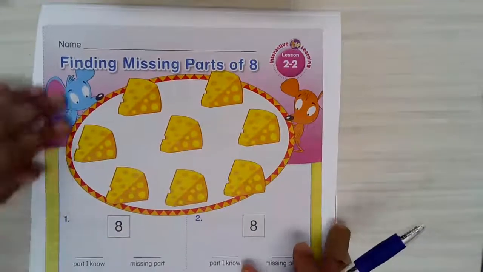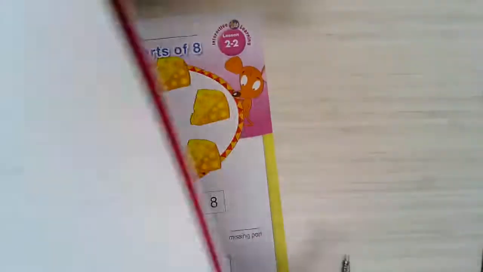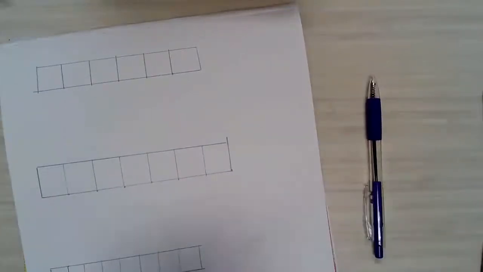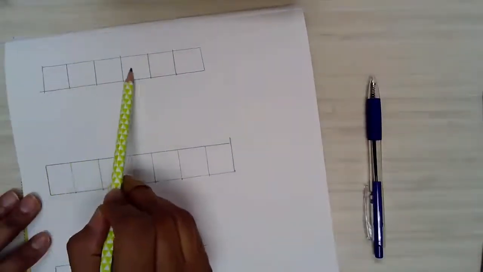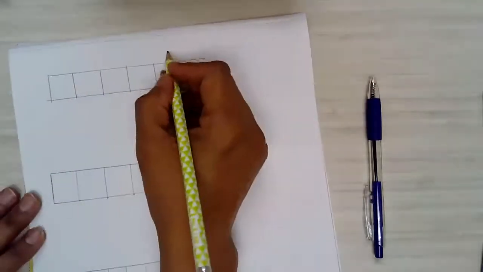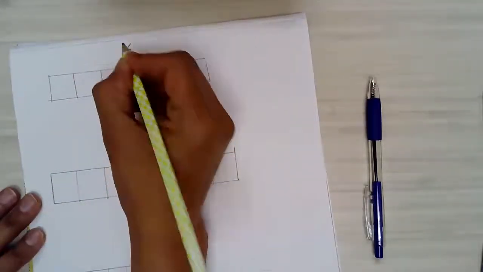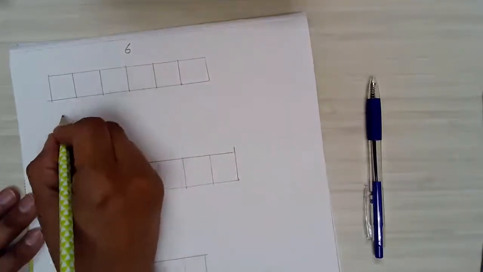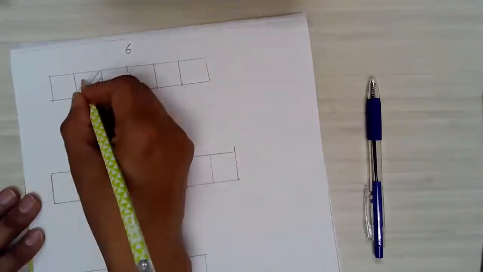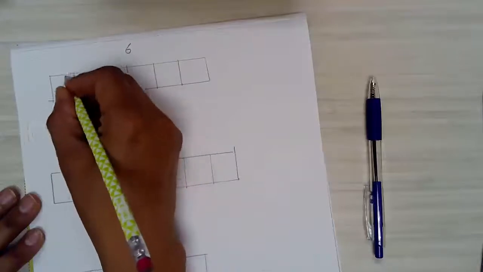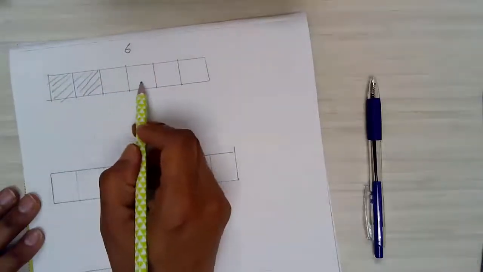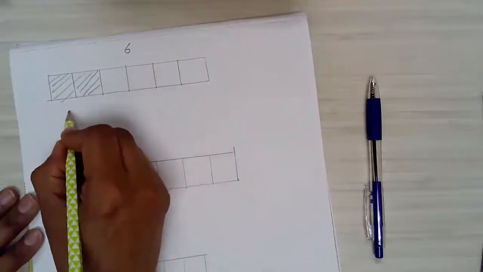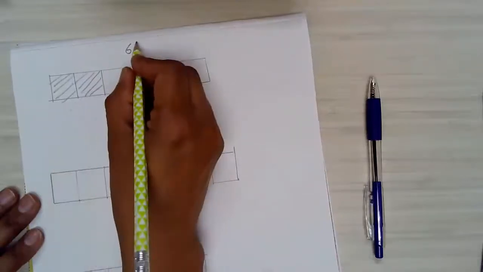If we remember what we covered last week, I have some drawings and examples for you here. 1, 2, 3, 4, 5, 6. So let's say in all we have 6. The part I know, 2. So I'm gonna shade 2 boxes. The missing part. So what we do, you said the part I know, or the whole.